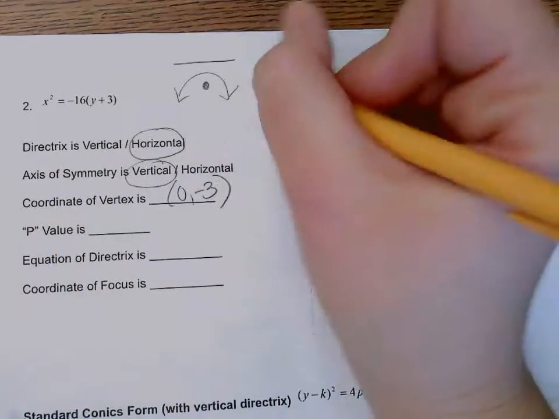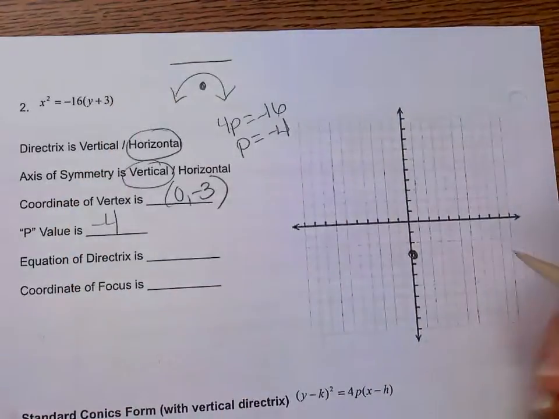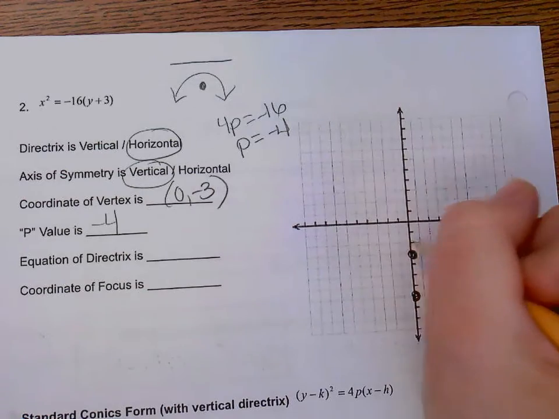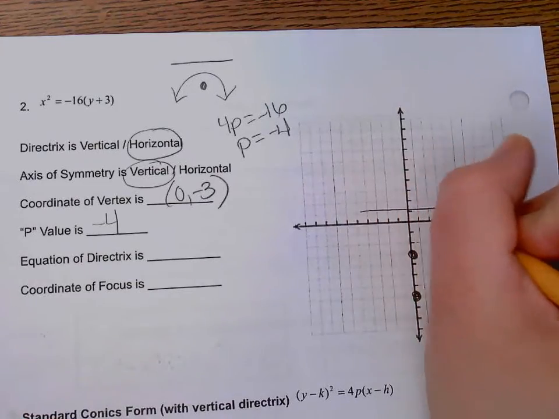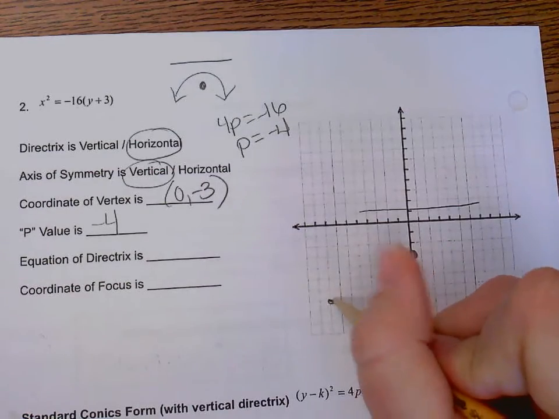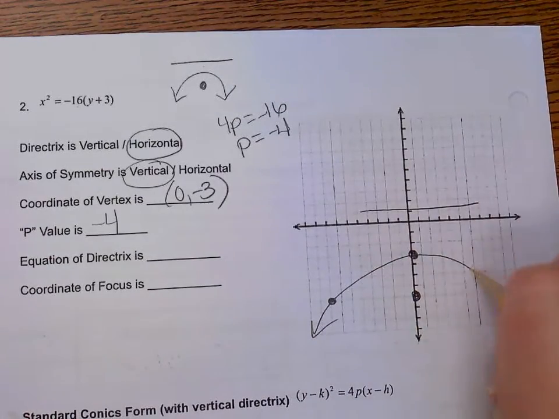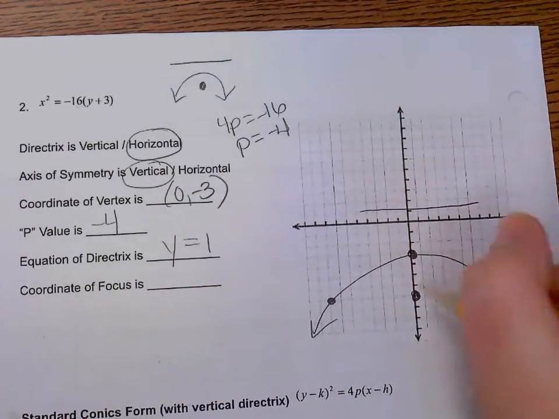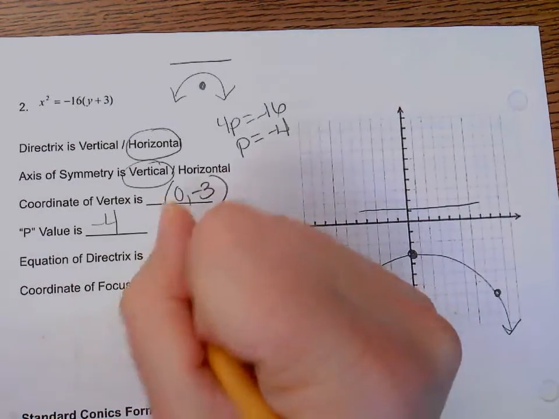My p-value, if 4p is -16, then p by itself has to be -4. So I go down 4, 1, 2, 3, 4 for my vertex, and 1, 2, 3 for my focal point, and then up 1, 2, 3, 4 for my directrix. For my focal width, it's 16. So I'm going to plot 8 in either direction around my focal point. So this is a pretty wide parabola. The equation of the directrix would be y = 1, and that focal point was at (0, -7), right?